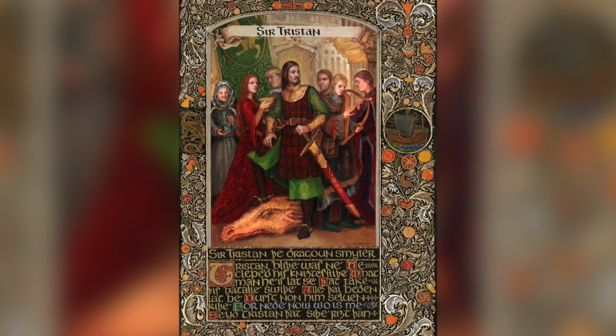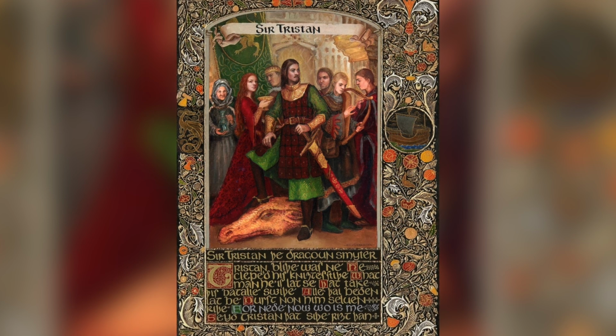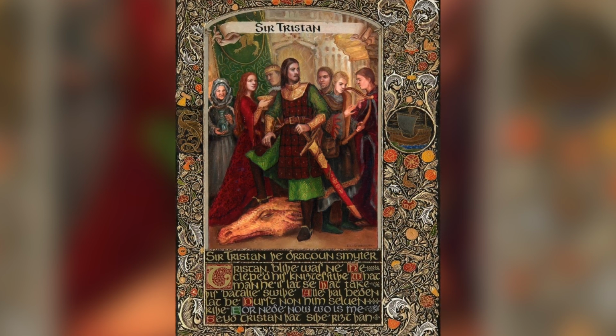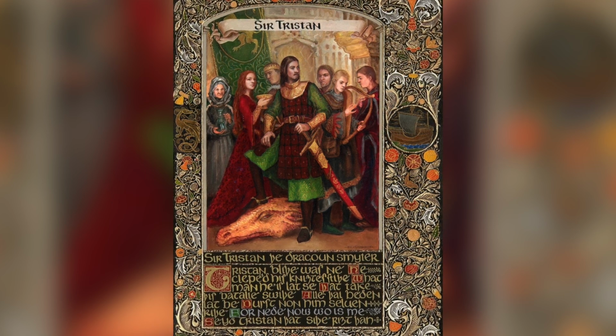It will be interesting to see if they keep the gold border on the card or just cut it down to Tristan. Tristan or Tristram is the central figure of several stories. Here he is depicted triumphantly standing on a slain dragon.